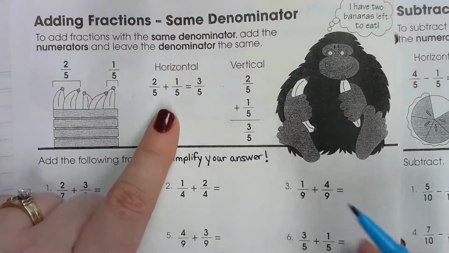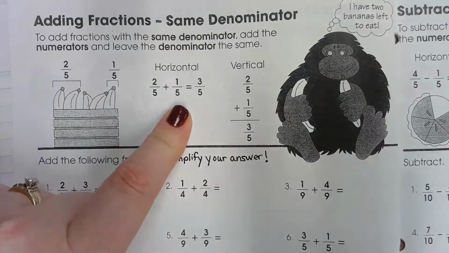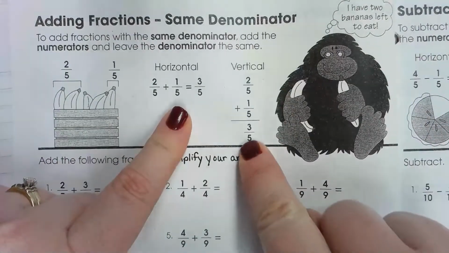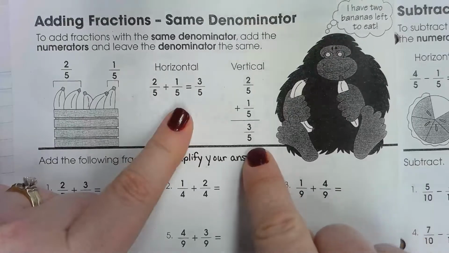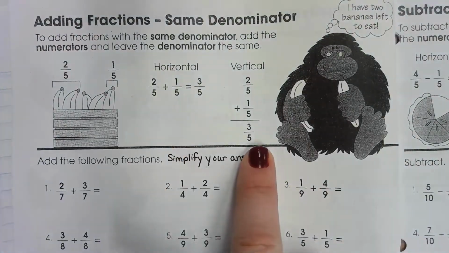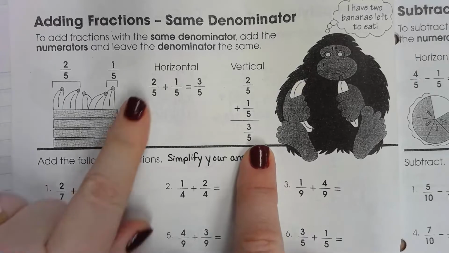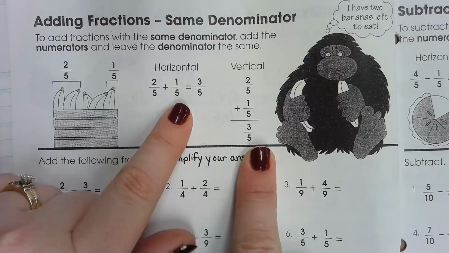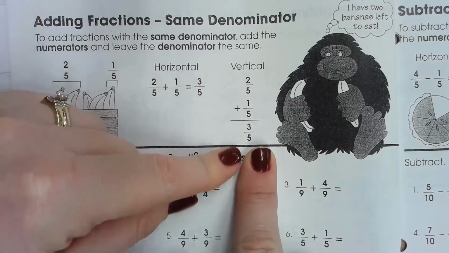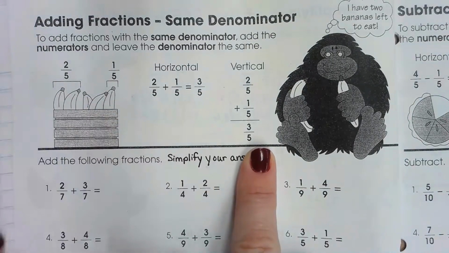And we can set that problem up going across, or we can stack it like this vertically, okay? Either way is fine. We're going to solve it the same way, okay? I feel like seeing it horizontally, though, is a little bit easier to read. But if we see it vertically, we solve it the same way, okay?